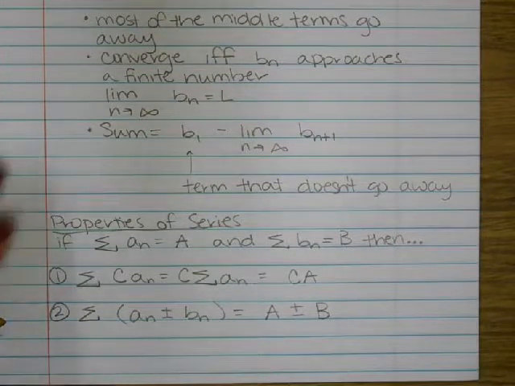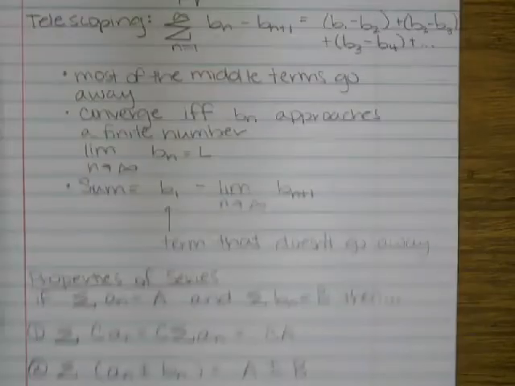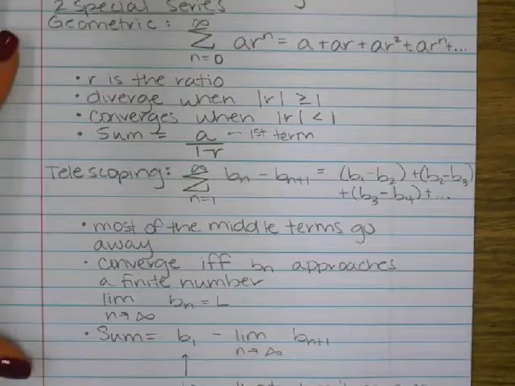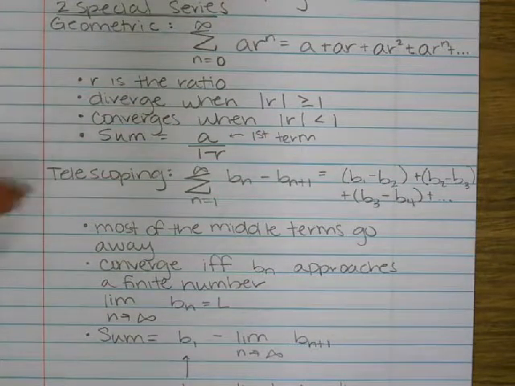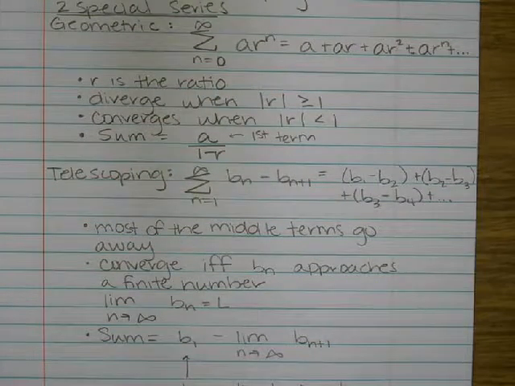Okay, now when you are looking at series and you can see that it's geometric or telescoping, we're going to be able to see if they diverge or converge pretty easily because we have some specific things about them. But sometimes you have a series that doesn't fit either one of those situations.